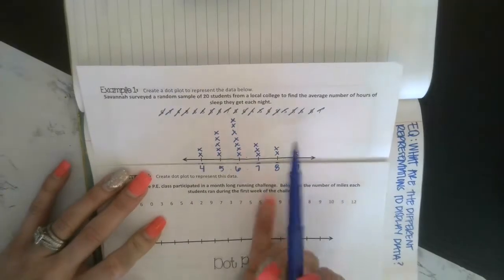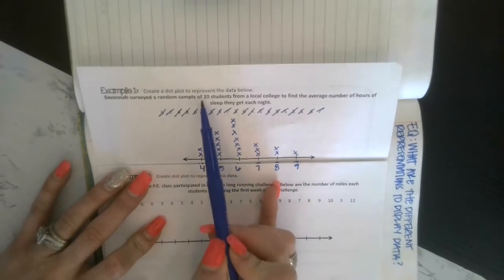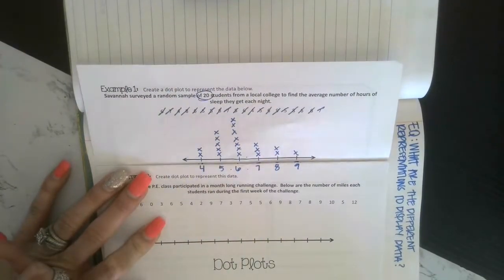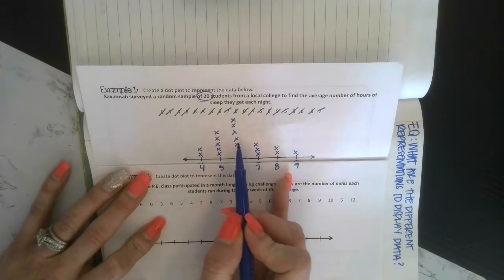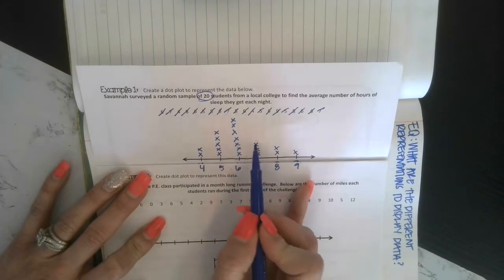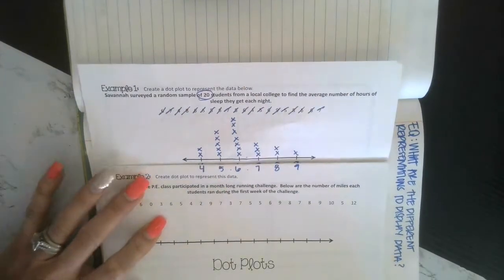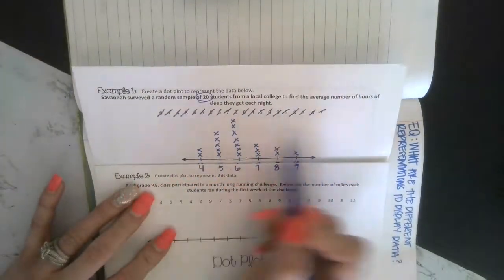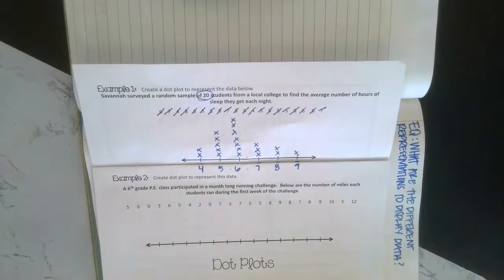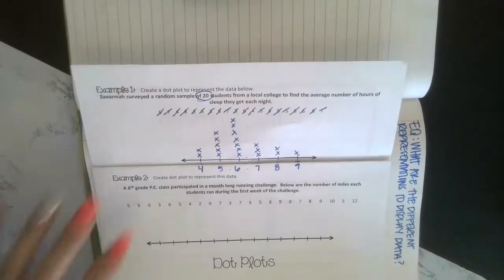Okay, I like to just double check. There should be 20 X's because that's how many students they sampled. So 1, 2, 3, 4, 5, 6, 7, 8, 9, 10, 11, 12, 13, 14, 15, 16, 17, 18, 19, 20. It's really easy to miss a number. Even when you're crossing them out, which I should have said, I always like to cross them out because then I'm less likely to miss a number. Okay, but there is that data.